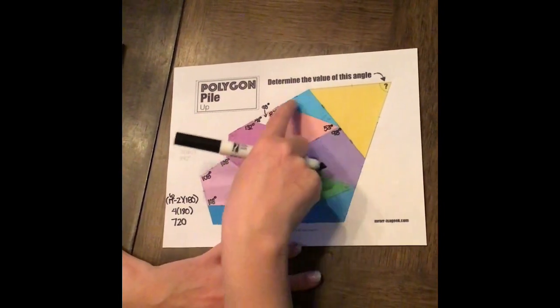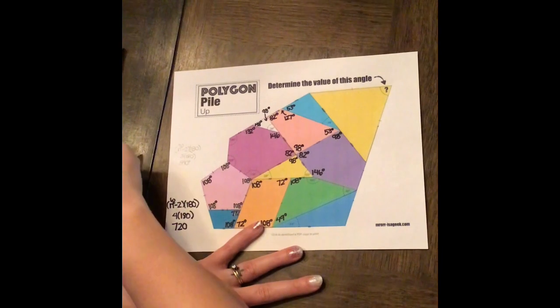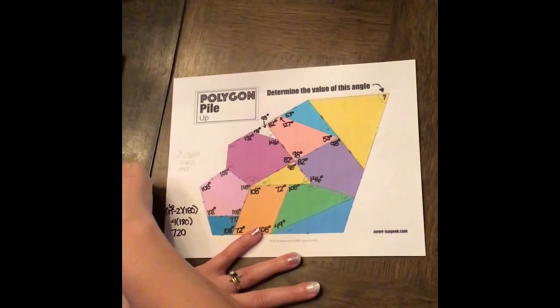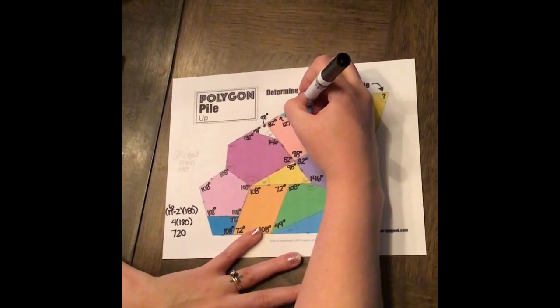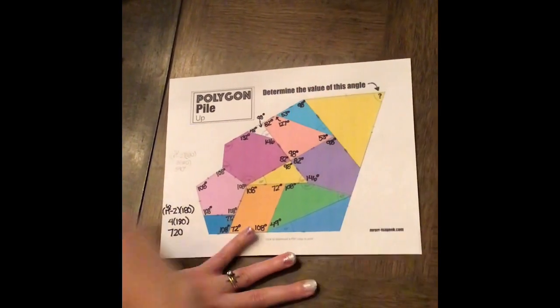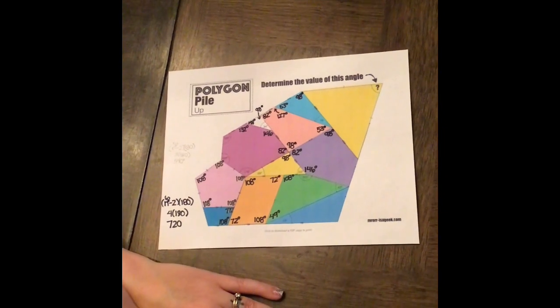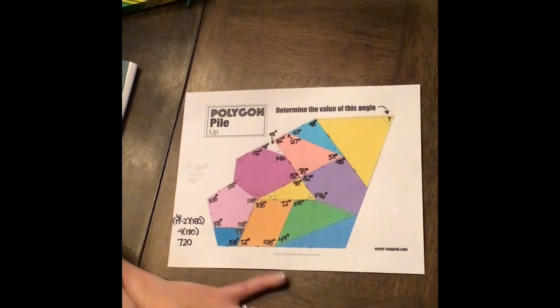And then I can work within my triangle. These all have to add up to 180. So I'm going to do 180 minus 29 minus 53 to figure out this angle right here is 98 degrees. And again, I may or may not need those, but that way I at least have them.